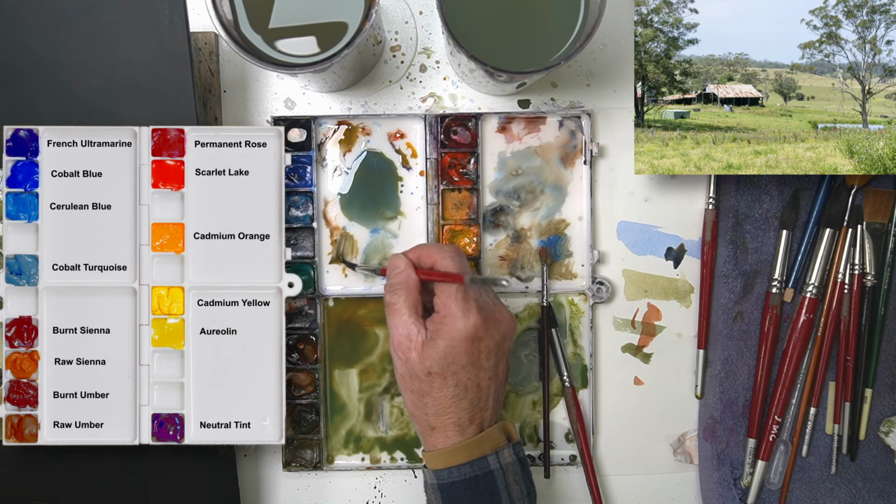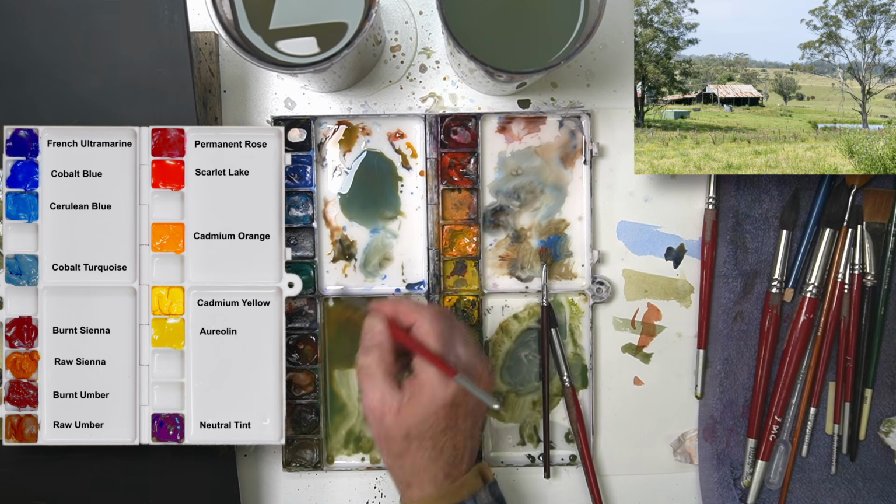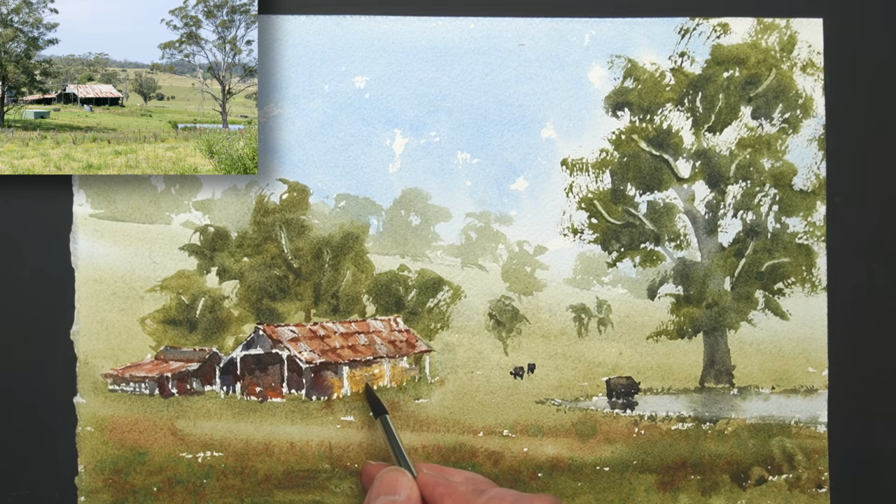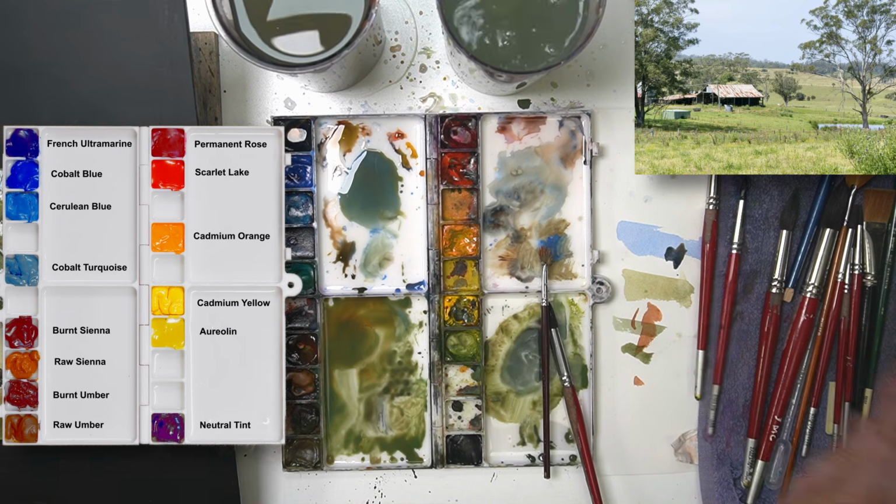Grab some of this cad orange, mix it with some French ultramarine and burnt sienna. That'll read as some gaps within the hay bales. Now let's mix some shadow colour.